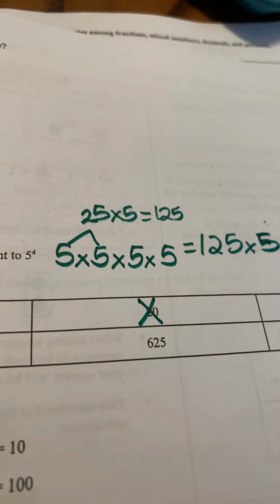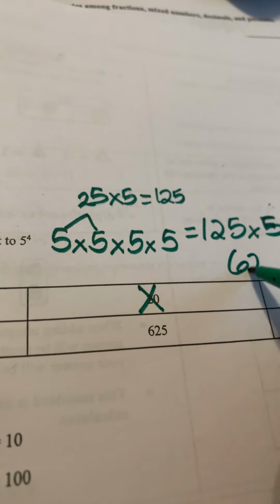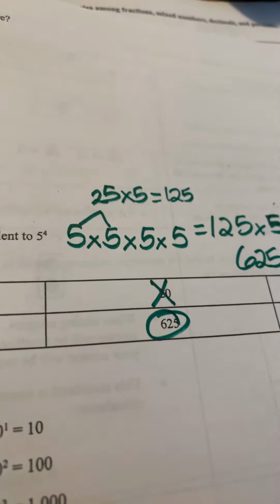Okay? If I multiply 125 times 5, that will give me 625. And I'm not for sure how they even got there.